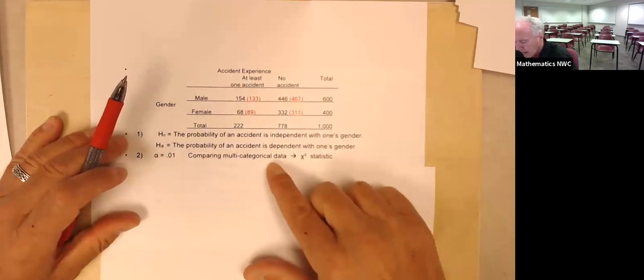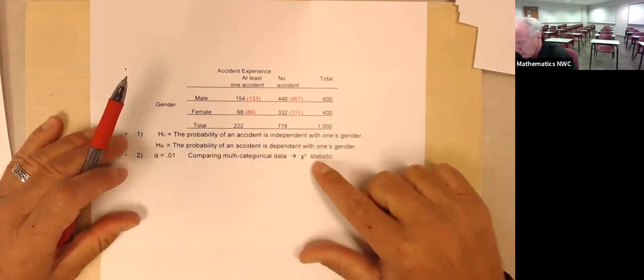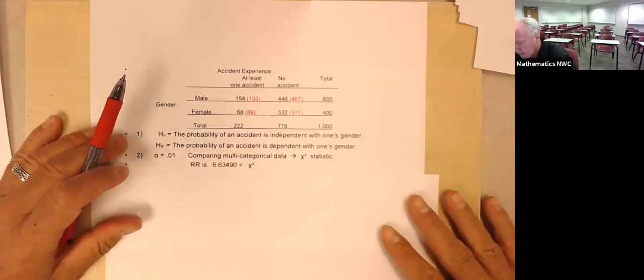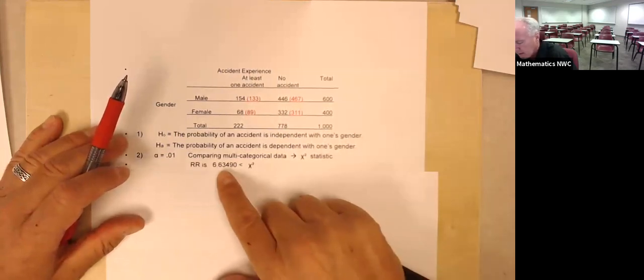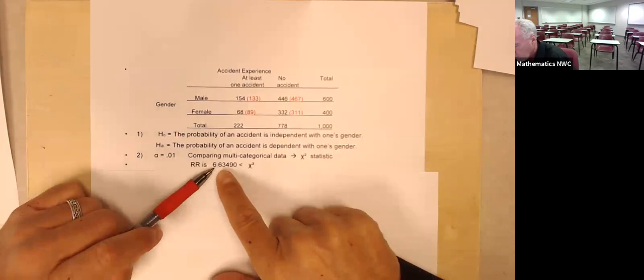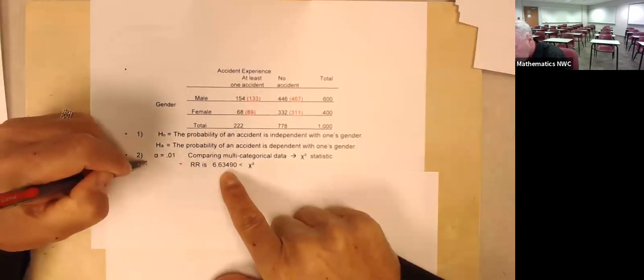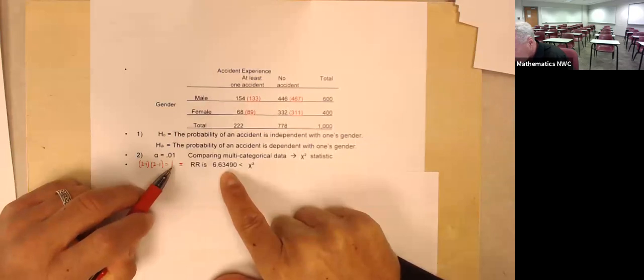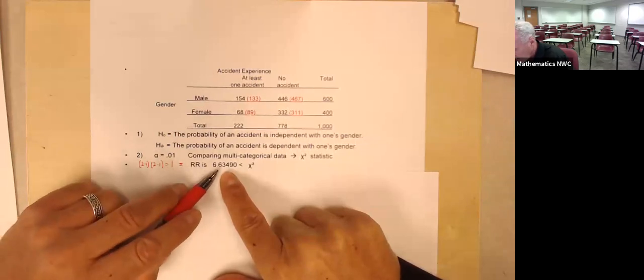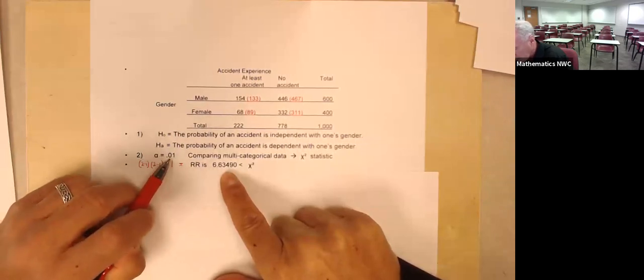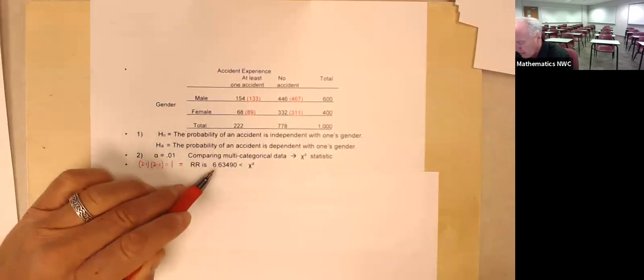We're comparing multi-categorical data, which tells the audience we have to use a chi-squared statistic. I get my degrees of freedom from taking 2 this way, minus 1, times 2 the other way, minus 1. That's going to give us 1. So I go to the very top row in the chi-squared chart, and I go to the column 0.01. That gives me that number.